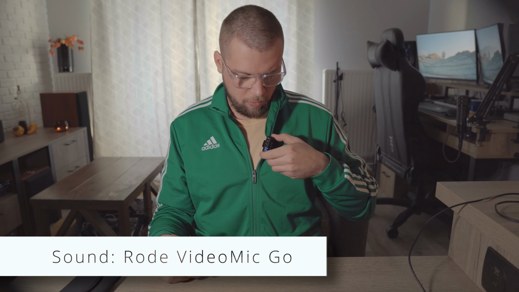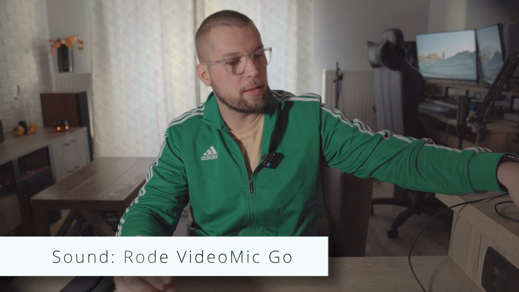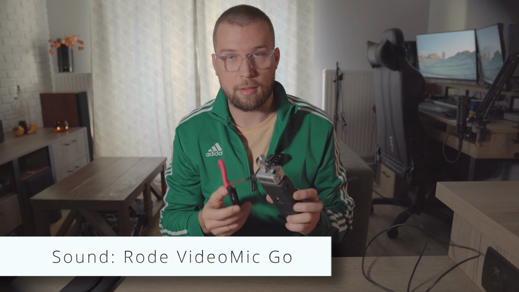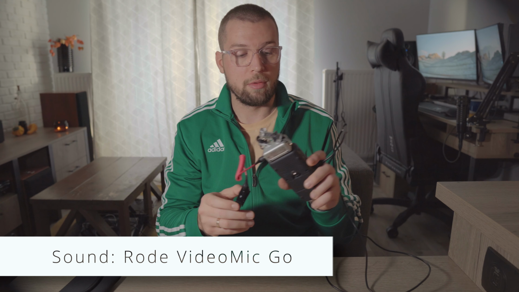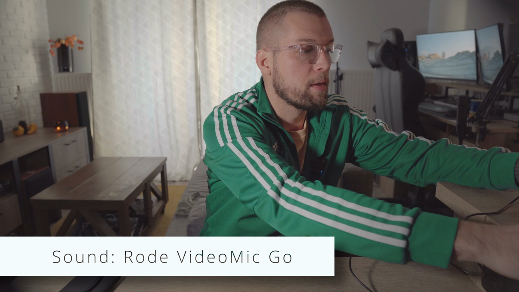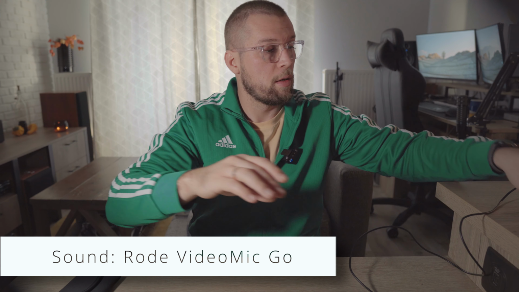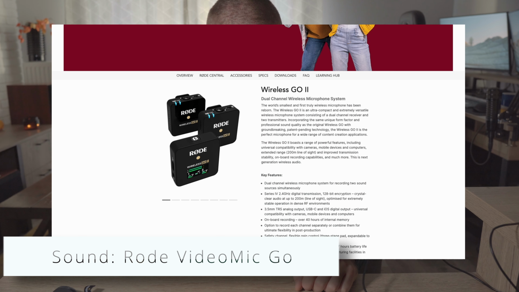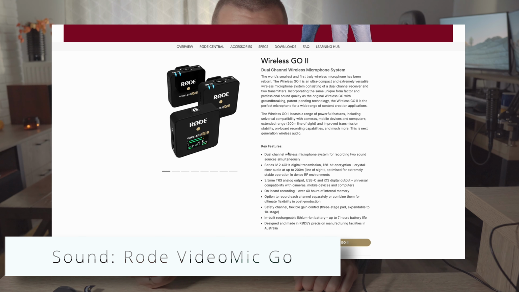It's not the prettiest one. What's also important is that you need an external recorder for this. For example, Zoom, Sound Devices, Roland, Sony, whatever. There is a newer version of this one called Wireless Go 2, which has 2 transmitters with 1 receiver and has also built-in recorder, so you can use it as a backup or as a main recording device.